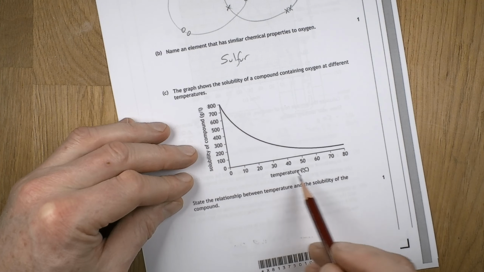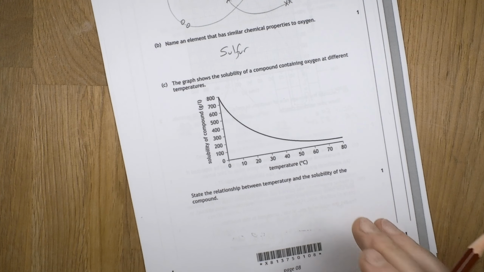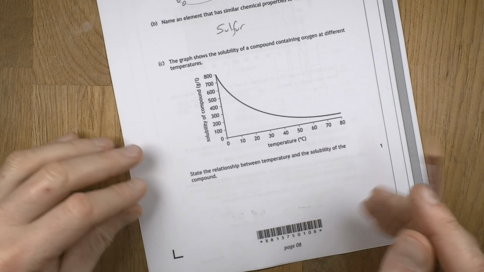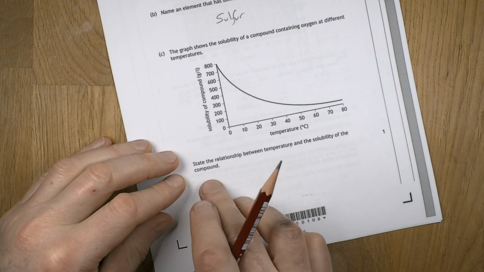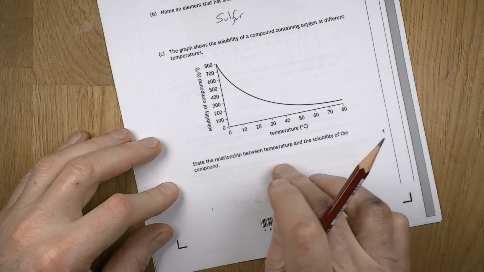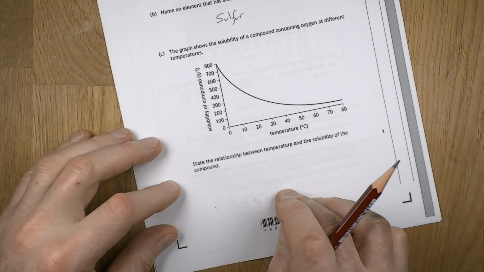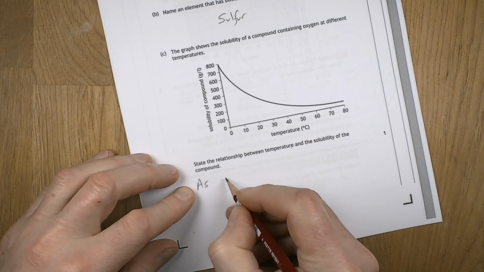Here's the solubility, here's the temperature. And it says, state the relationship between temperature and the solubility of the compound. Basically, all you're being asked to do is be able to state a relationship. So remember, we have our basic method of doing this, which is as the independent variable either increases or decreases, so the dependent variable either increases or decreases. So we're just going to say that. So, okay, what's our independent variable? It's temperature.